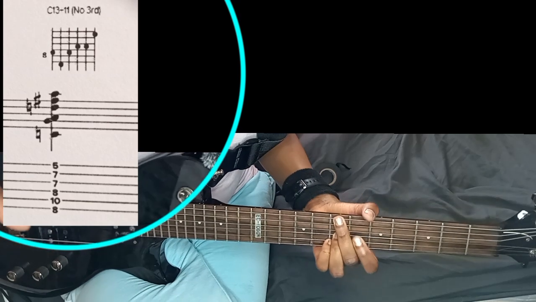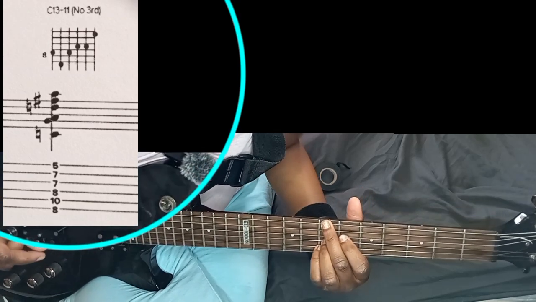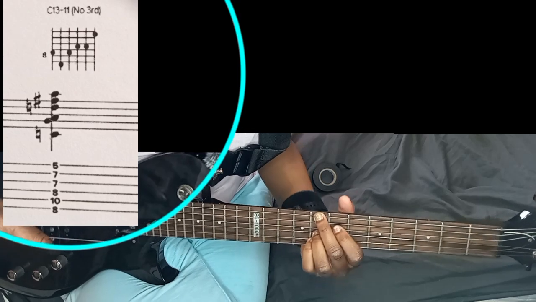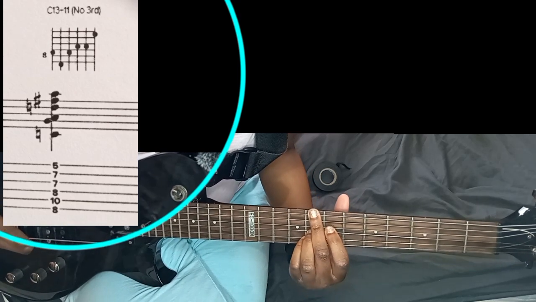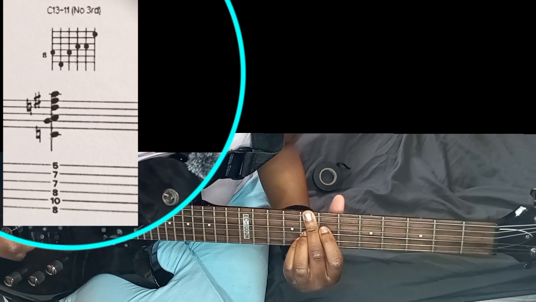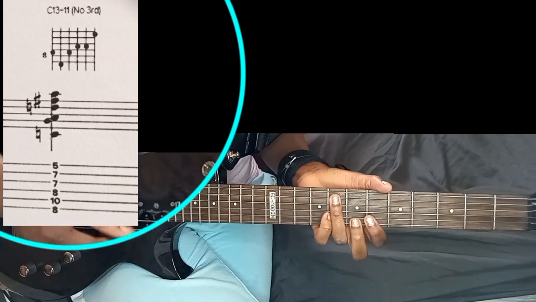So instead of playing it like this, we can leave out the 3rd and the 5th, because this is a tricky chord to play. Very tricky. There's your C, and then we just kind of ignore this note.